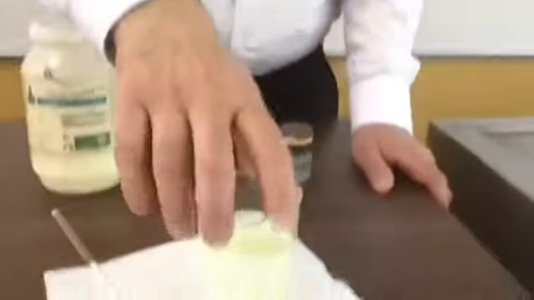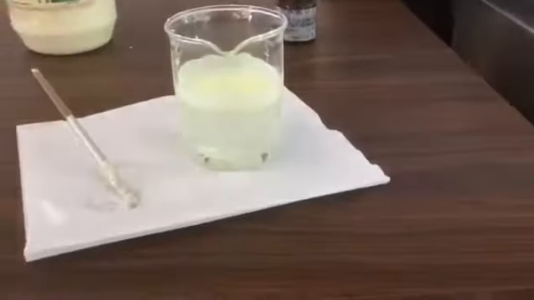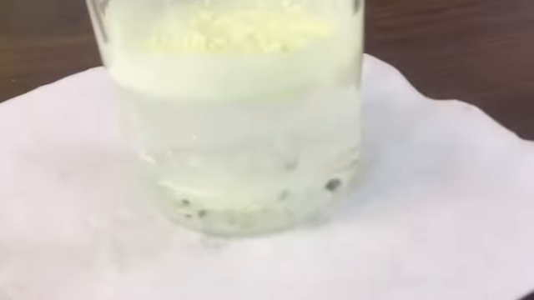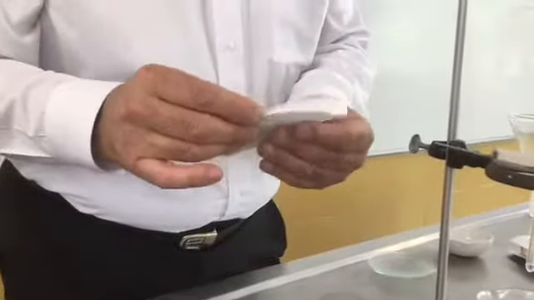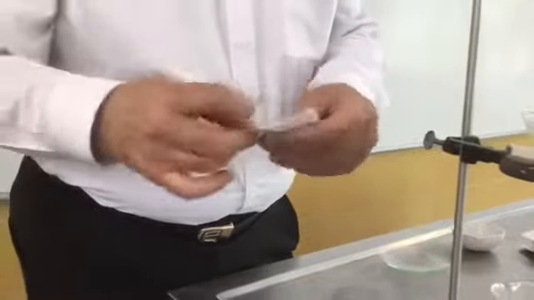Let's go to the first separating method. This is a filter paper that will be used to make the first separation.